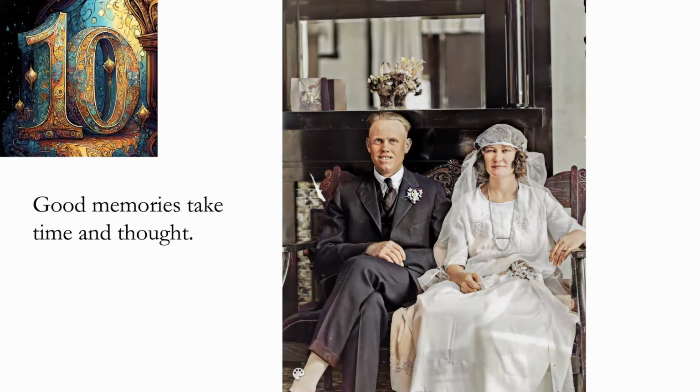This is the last one, and that is that good memories take time and thought. If you're going to make a photo that's going to be memorable and that people will enjoy for ages, then you need to spend some time composing and making sure that the information that you're gathering is adequately kept. Now, that might mean that as a photographer, you're moving very rapidly and you're taking lots of photos and hoping that some of them come out to be good photos.